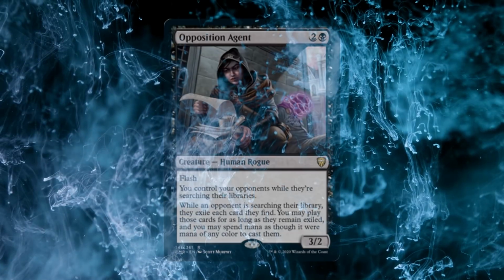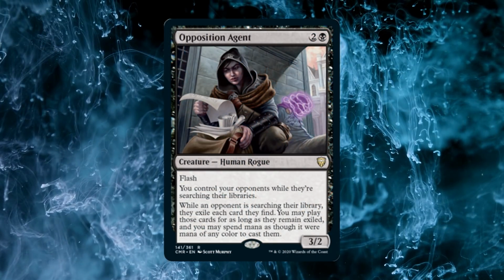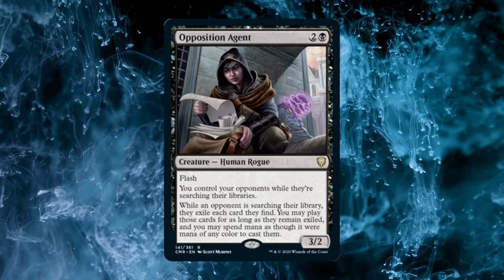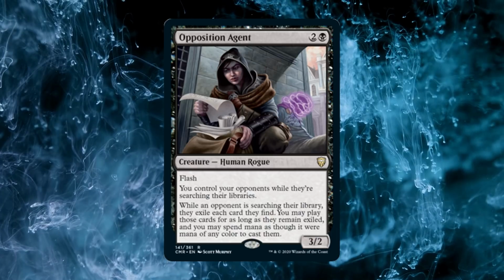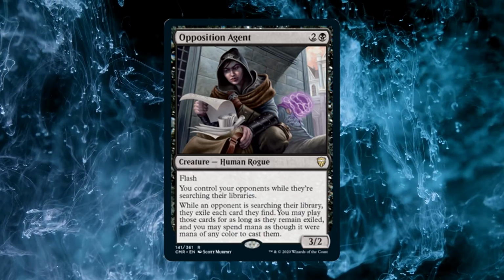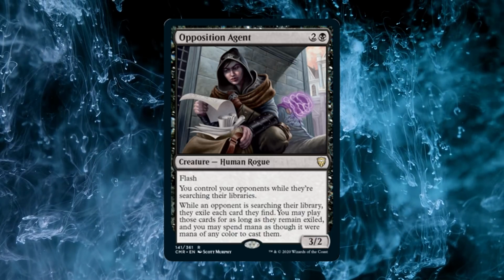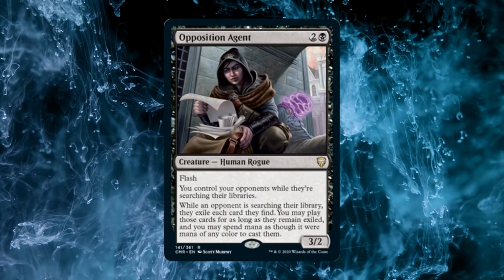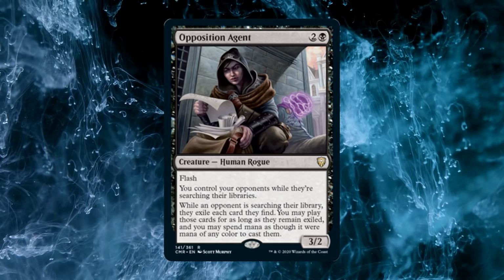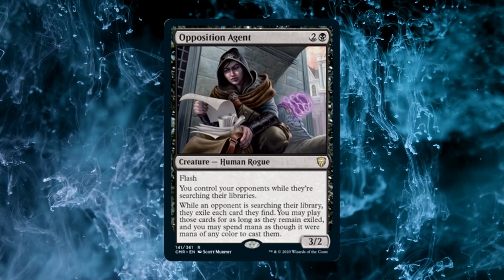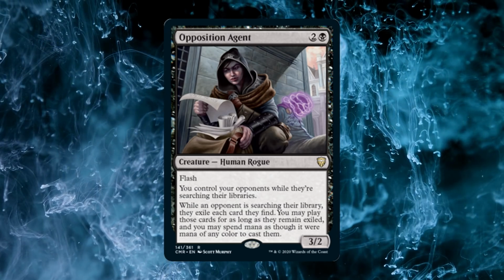It's a 3-mana 3/2 with flash that has two pretty incredible abilities. The first one says, you control your opponents while they're searching their libraries. The second one says that during that time, any card your opponent finds gets exiled. You can play those cards for as long as they remain exiled, and you can spend mana as though it were any color to cast them. I'm Jim, I'm your Spike on the mic, and today we're going to be talking about Opposition Agent.